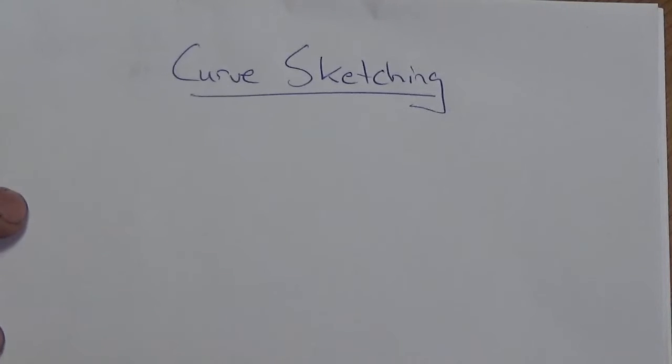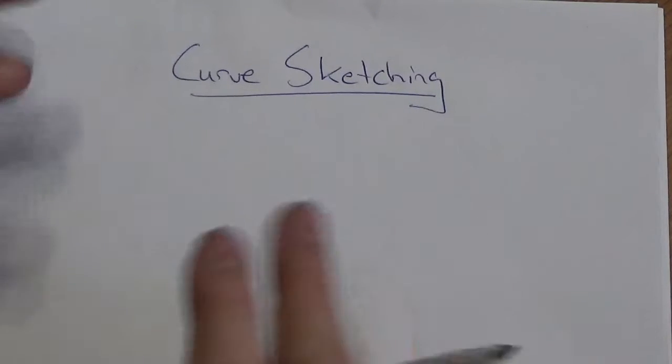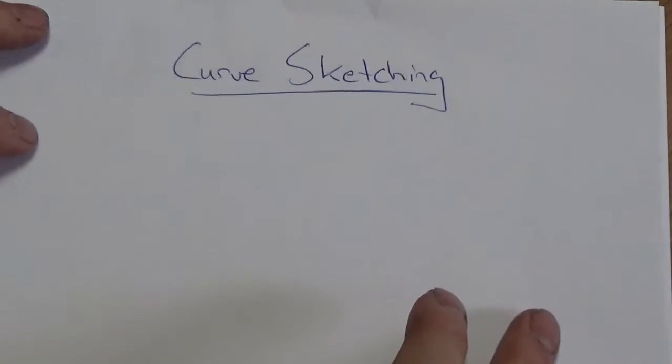All right, everybody. So we're going to take a look at some curve sketching today, and what we're going to do is really just that. We're just going to sketch a bunch of curves.